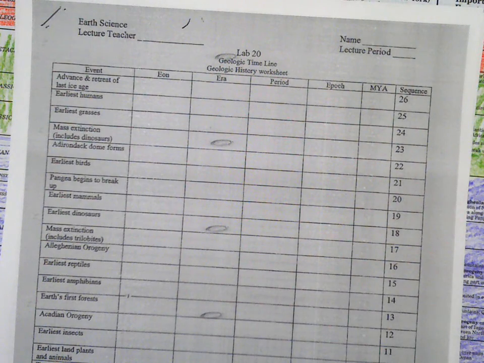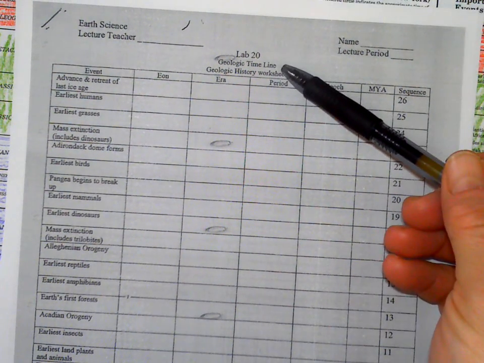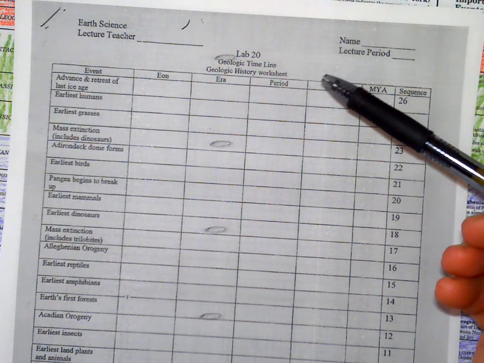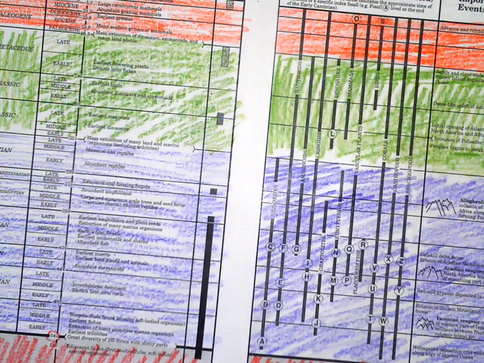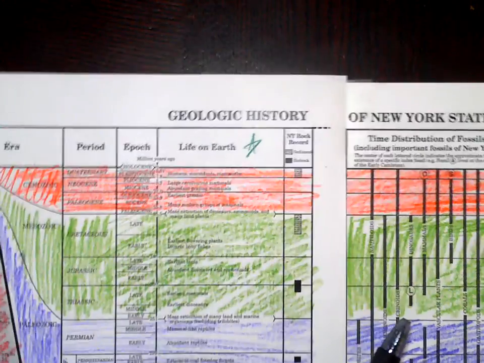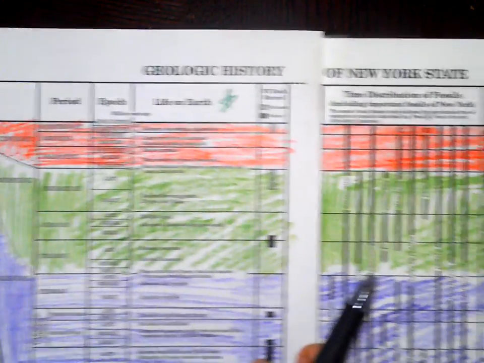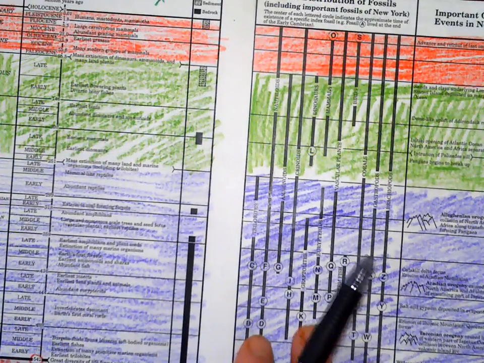Zatola here. Going to do a short video on how to complete Lab 20 Geologic Timeline. So things you're going to need, you can have a digital copy, or I've printed mine out here, of the Lab 20 fill-in sheet for students. You're also going to need pages 8 and 9, Geologic History of New York State, reference tables.